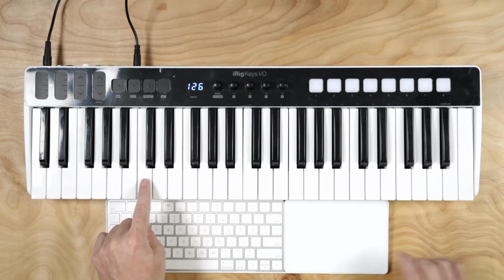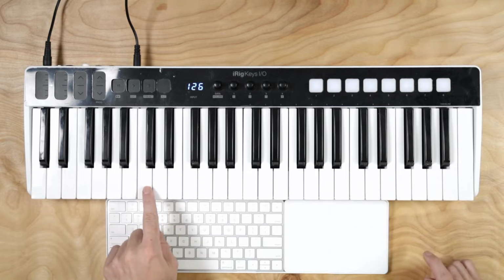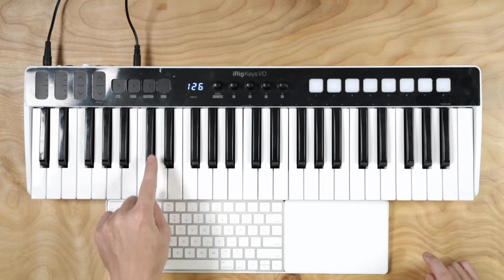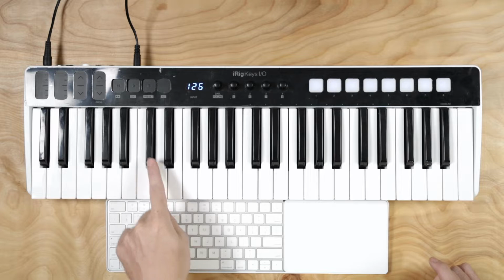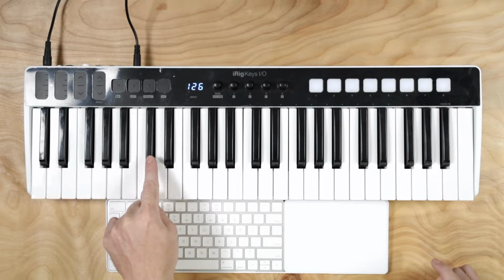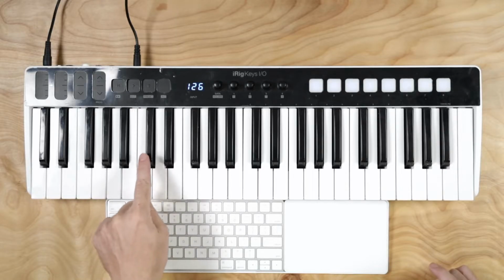Now, if we start on C, any of these Cs, and we go up 1 half step, we are sharping the note. So this is C, and that is C sharp. So when you're going up, you're sharping. Now, if we go to D and we go down a half step, we're flatting the note. So that's D flat. When you go down, you are flatting the note. So this note right here has 2 separate letter names. It's C sharp and D flat.